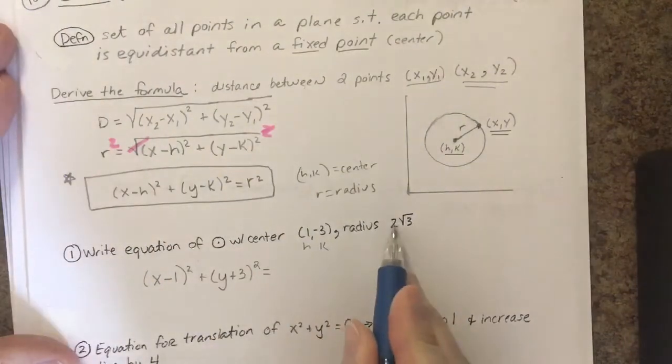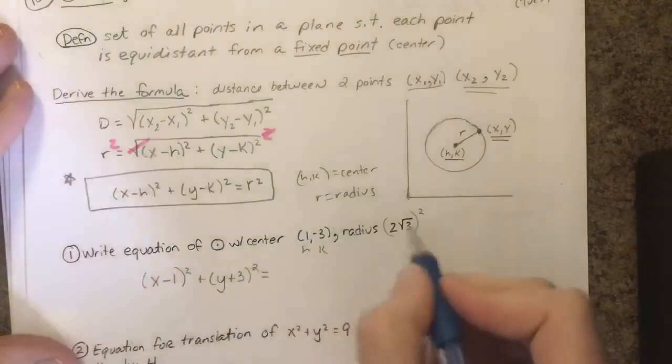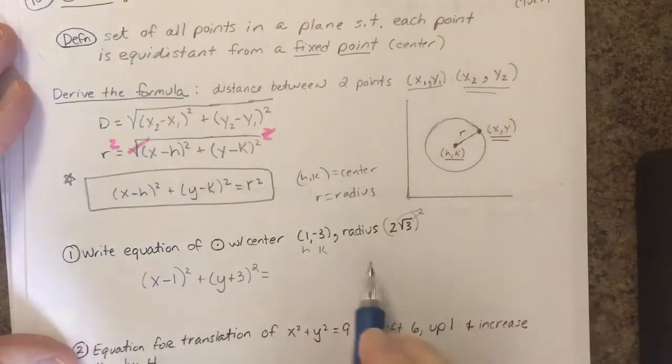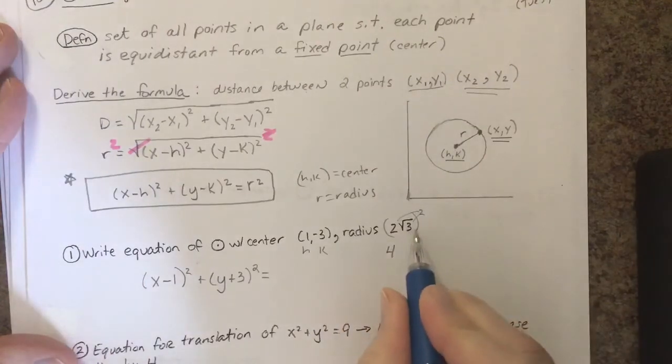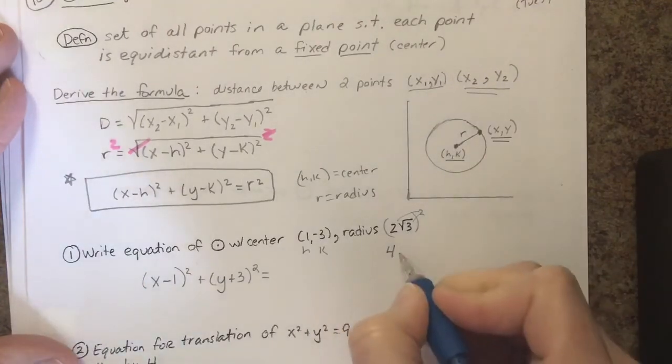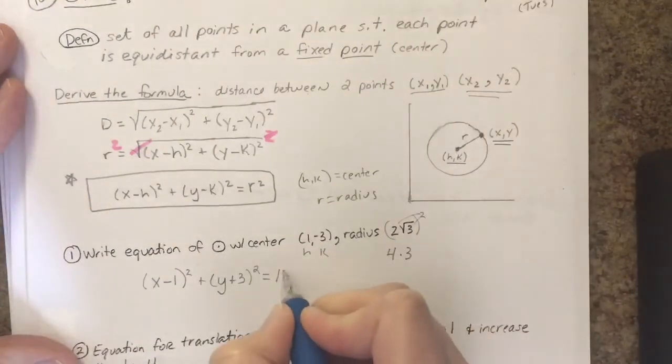Now you have to take the radius and square it. That means we're going to square 2, that's 4, and square the square root of 3. Square root of 3 times square root of 3 is 3. So 4 times 3, radius squared is 12.